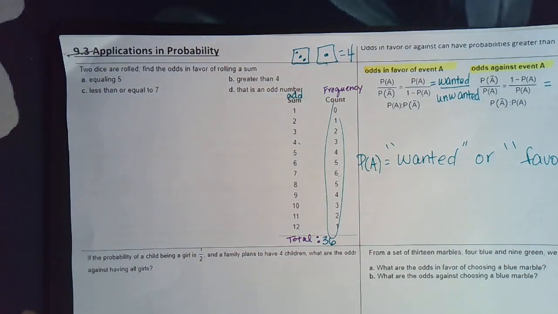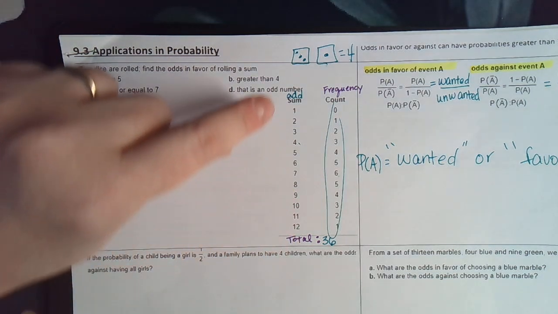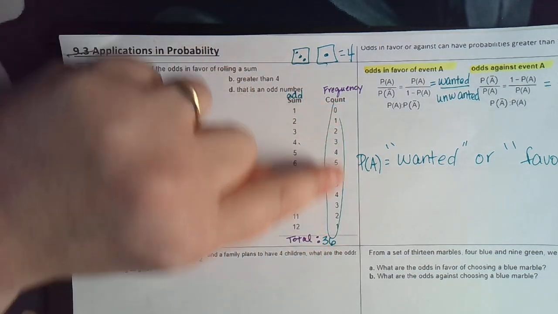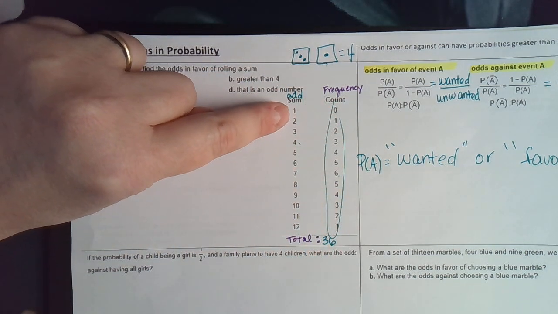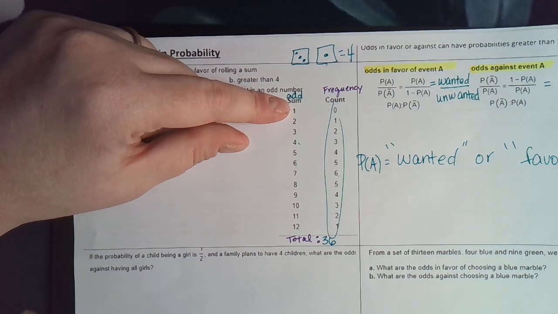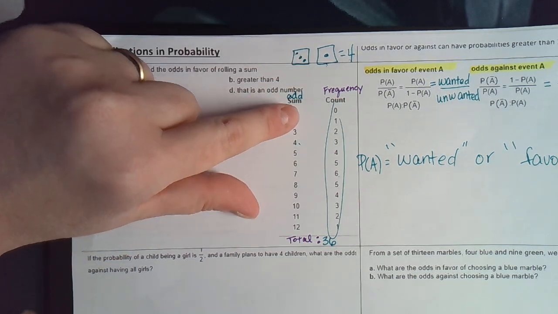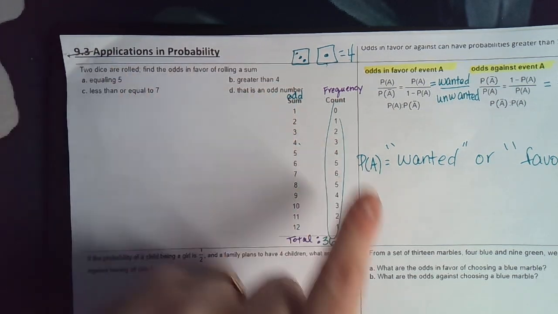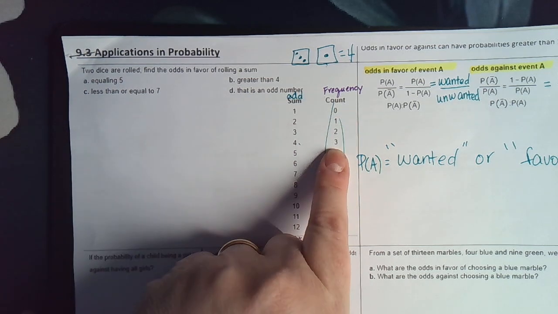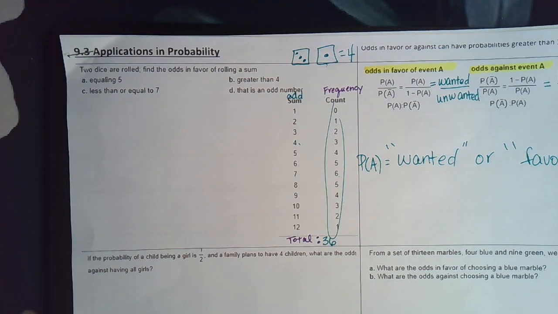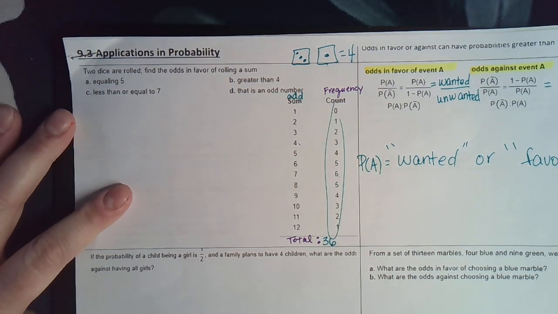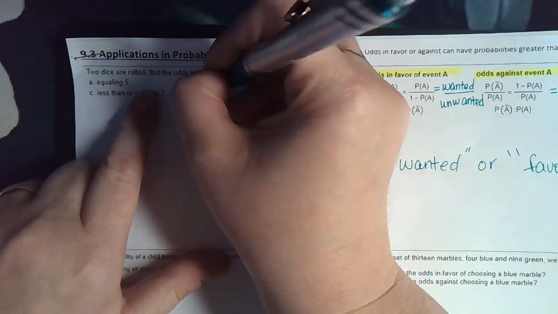So that means there's 36 total times this happens. These are all the possibilities. There's 36 possibilities, and adding up their faces could equal a 1, 2, 3, 4, and the frequency is how many times it happens. Okay, so to equal a 5, we want the odds in favor.